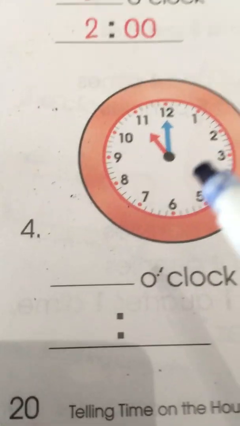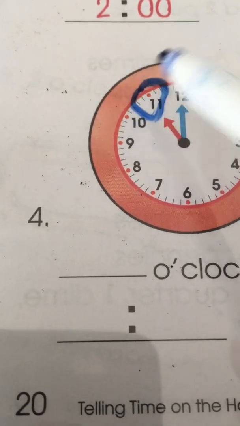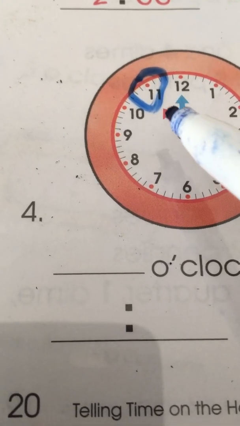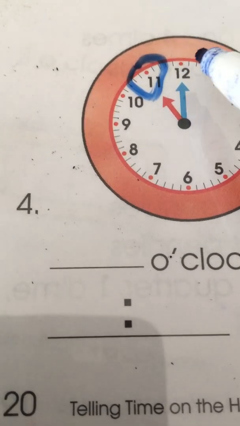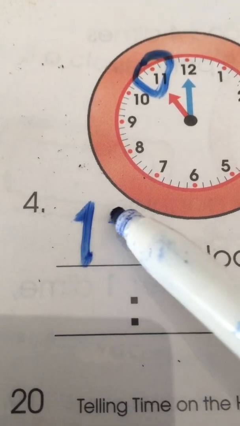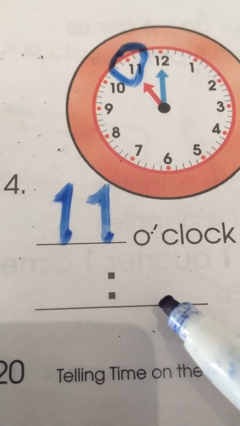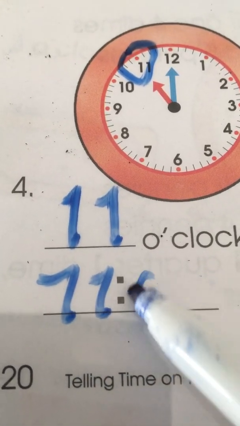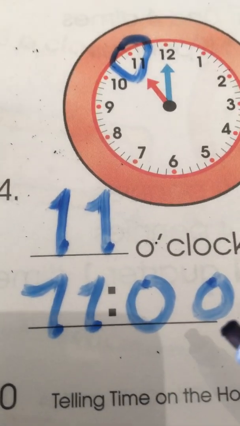All right, number 4. What's this number? Do you remember? 11. And then the minute hand is up here, and it's on the 12. So it's going to be 11 o'clock. Let's write it in this format. 11, 0 o'clock. 11 o'clock.